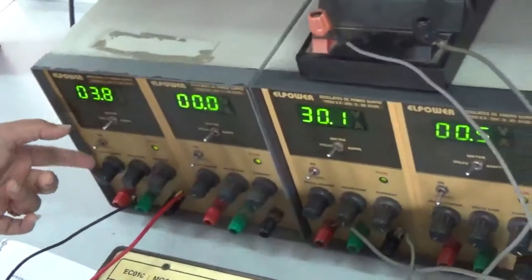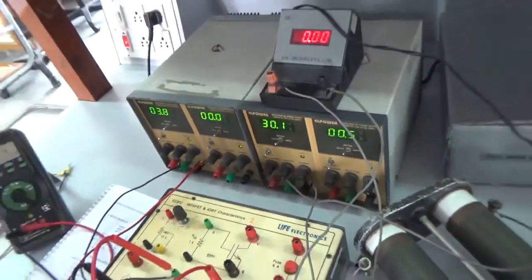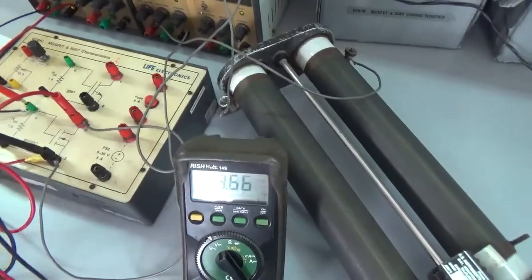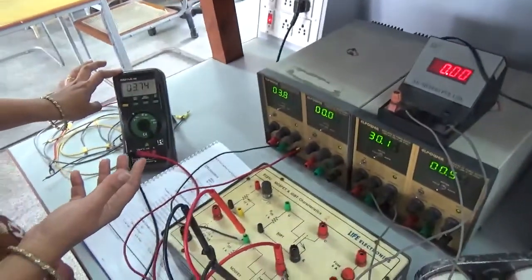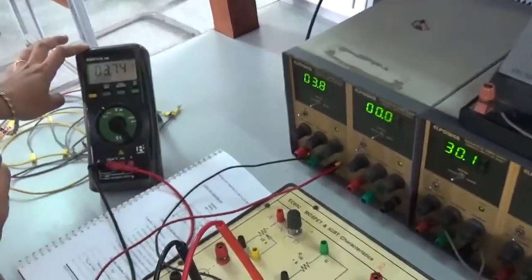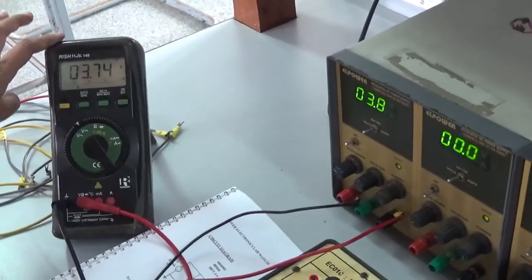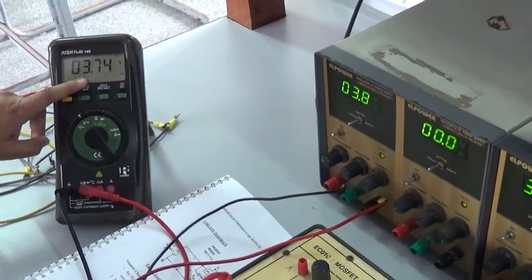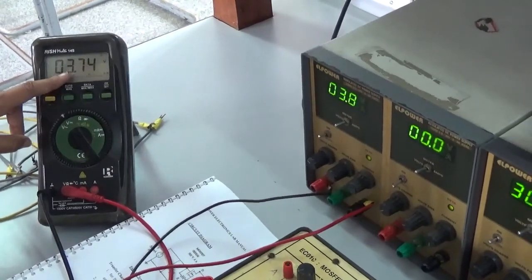Then we need to keep increasing the VGS value and note the readings of input parameter versus output parameter. Transfer characteristics gives the relation between input parameter and output parameter. The input parameter here is VGS because it is the control voltage. MOSFET is a voltage control device.